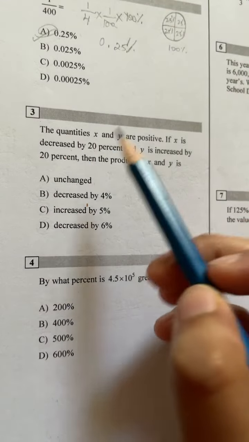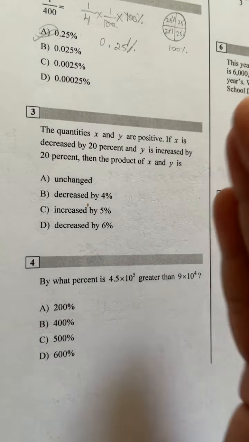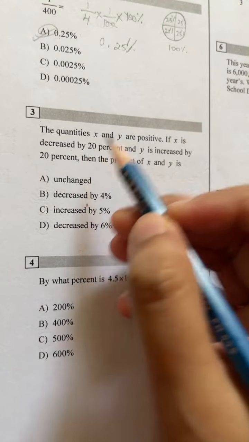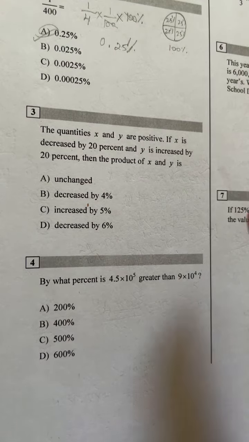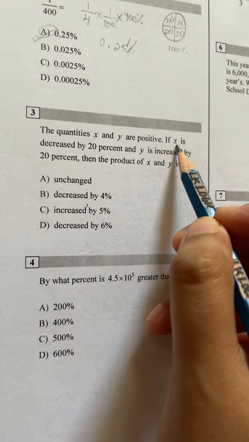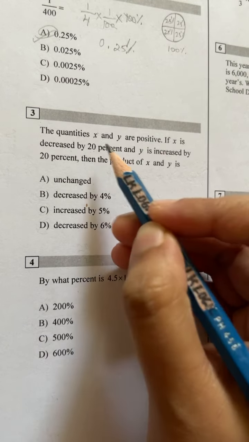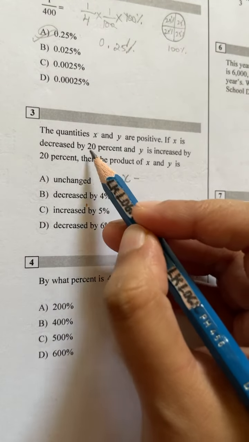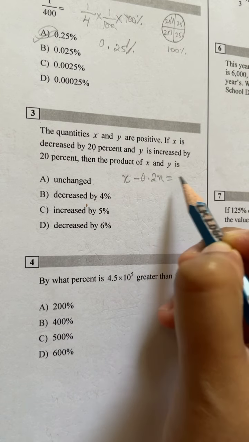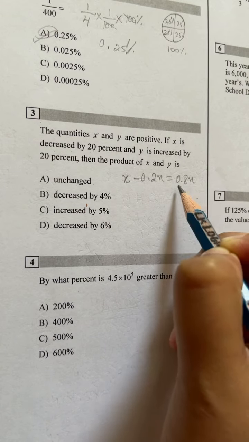First of all, the quantities x and y are positive. If x is decreased by 20%, whenever you're decreasing something, you're decreasing from 100%. So 100 minus 20 becomes 80%, that's 0.8 times your quantity x. So we write the 100% value, x, minus the decrease, that's why we put a minus, 20%, that's 0.2x, which is equal to 0.8x. 100 minus 20% gives you 80%.